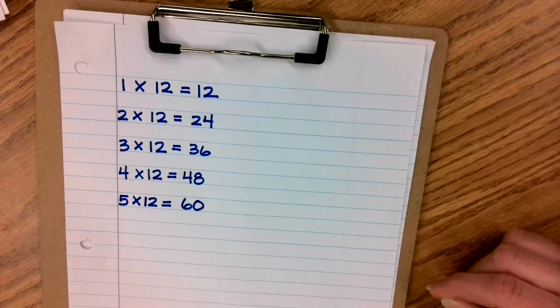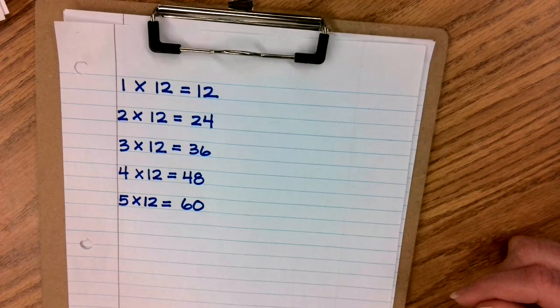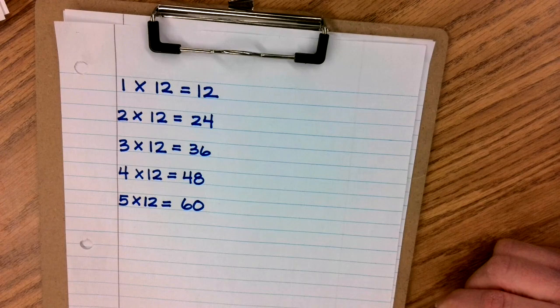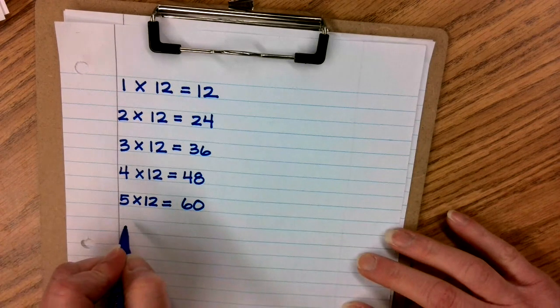Five times 12 is 60. Now please make sure you're writing this down. If you're not writing it down, this is going to be a really hard assignment for you today. 5 times 12 is 60.